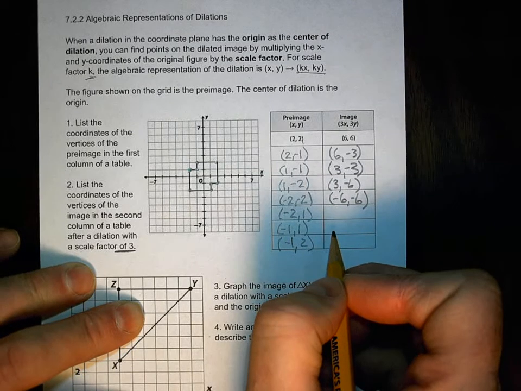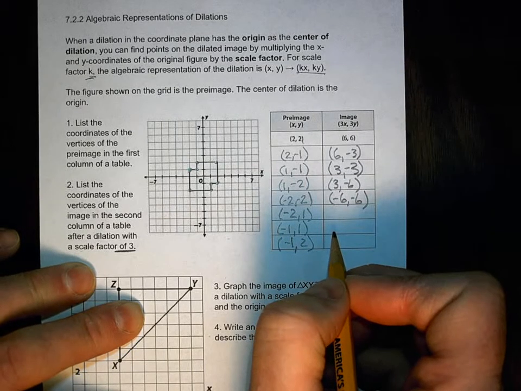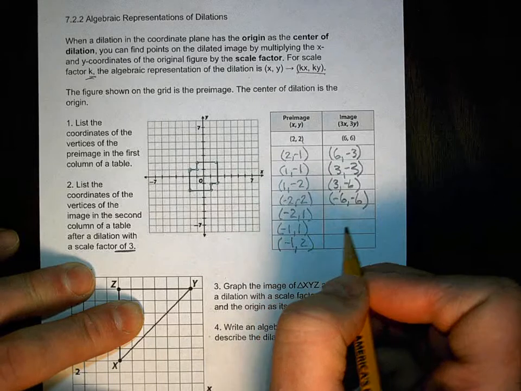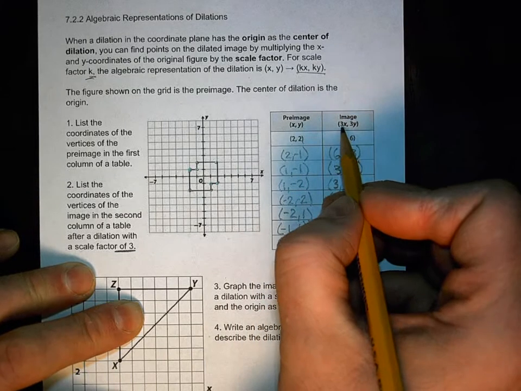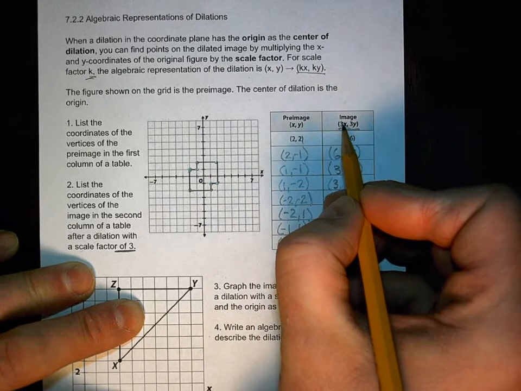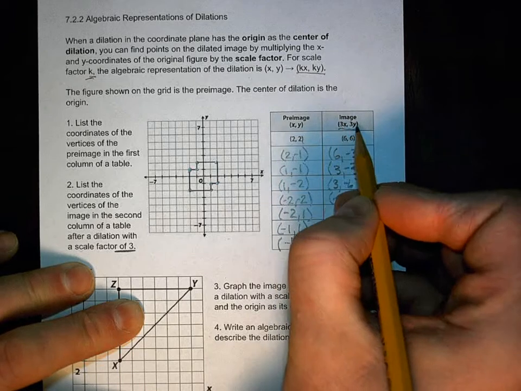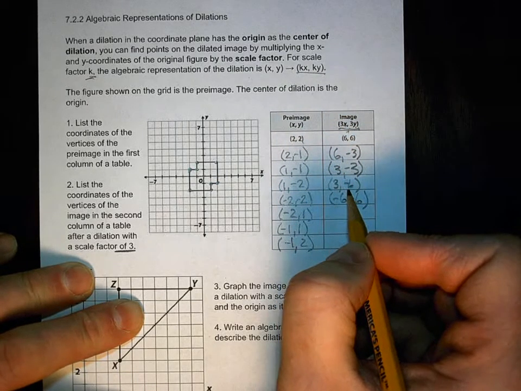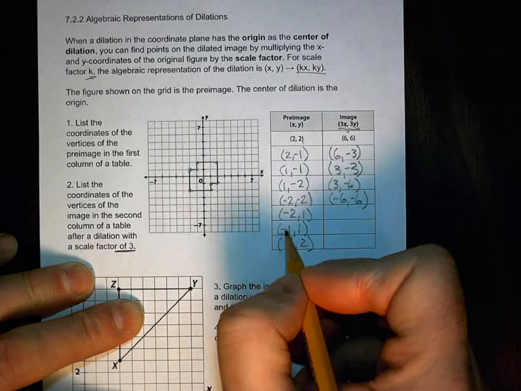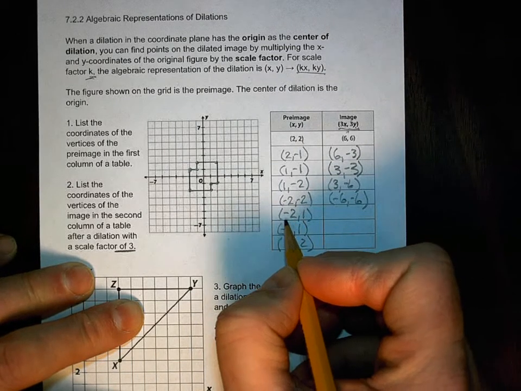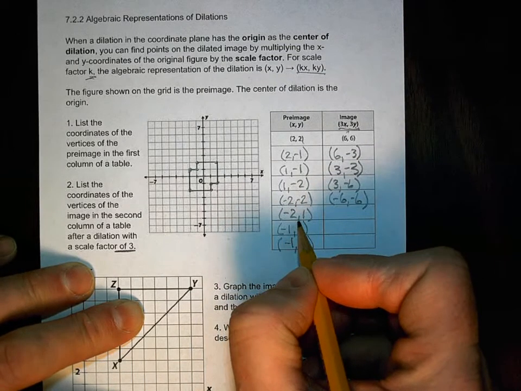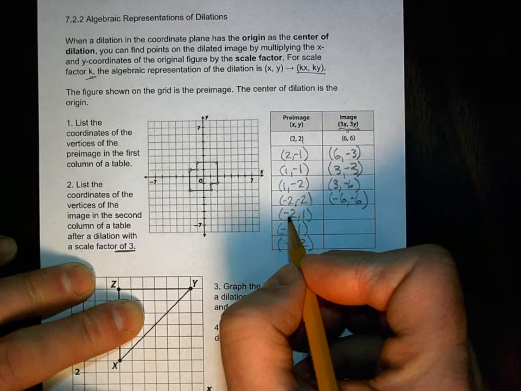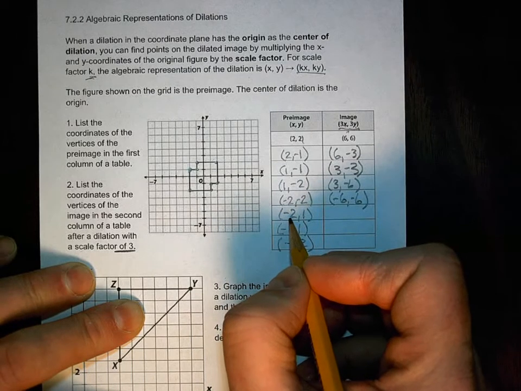Are we following? No, I'm confused. What are you confused about? All I'm doing is applying this rule right here that says I multiply x times 3 and y times 3 to get my image coordinates. So Bryson's got this coordinate right here, negative 2, comma 1. When he multiplies negative 2 by 3, what does he get?